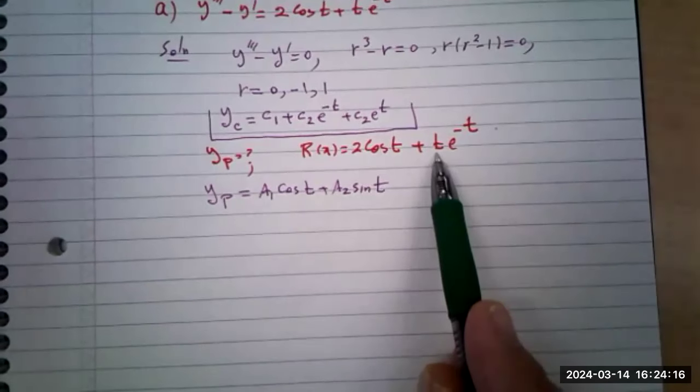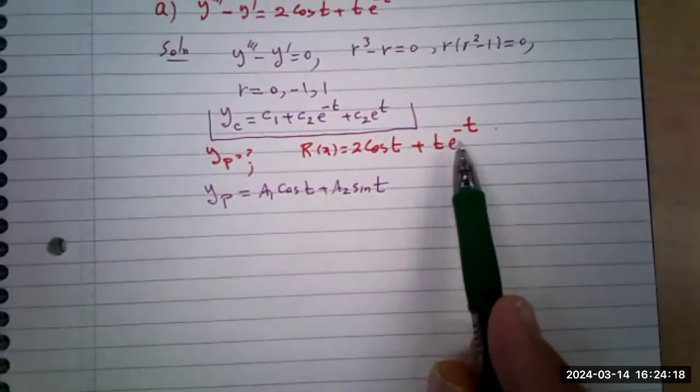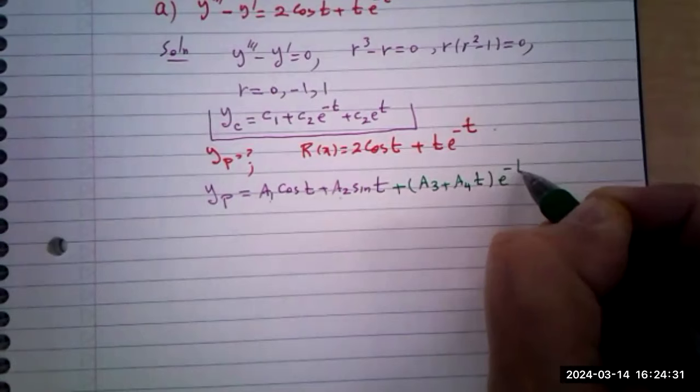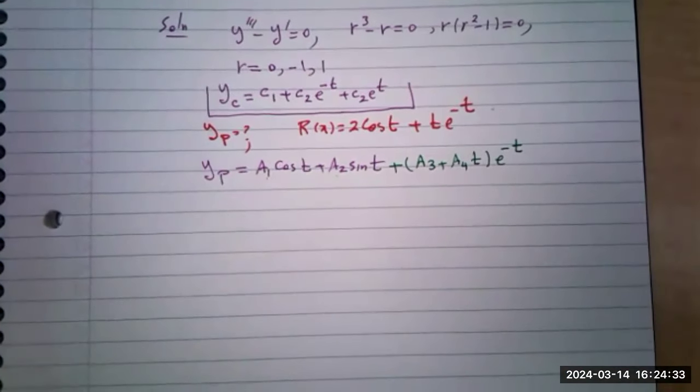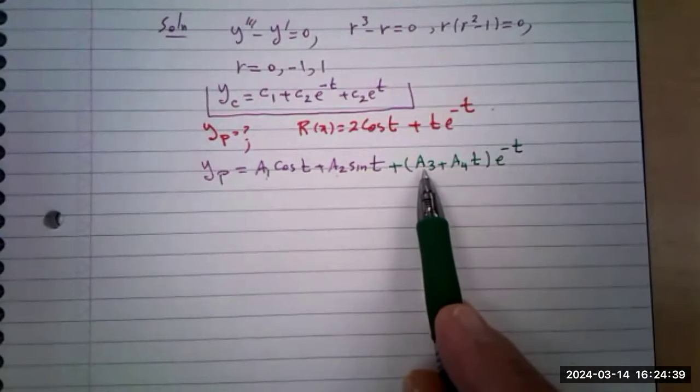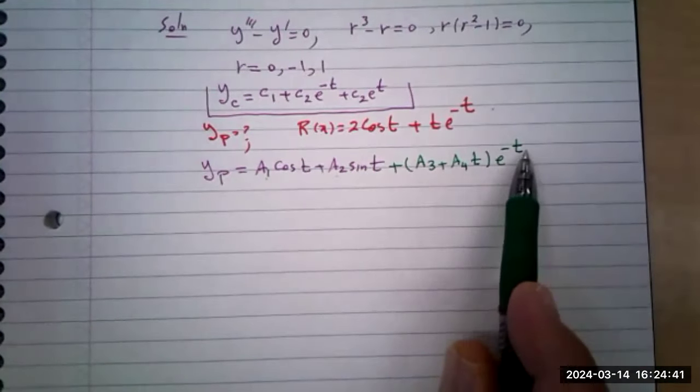Second part, you have a linear polynomial times e to the negative t. So you have to create the linear one yourself. We go with a3 plus a4 t, times e to the negative t. When you multiply it inside, it gives you a constant times e to the negative t.